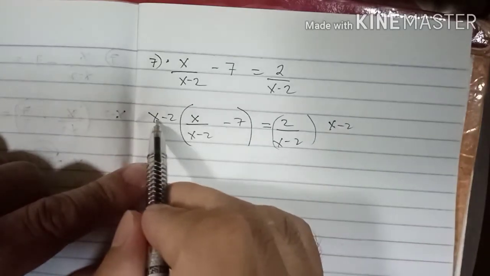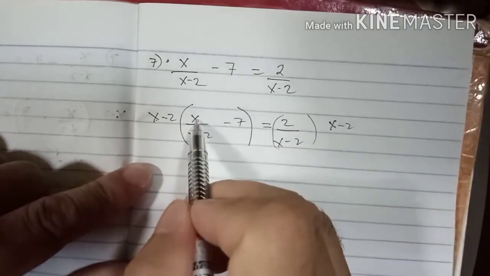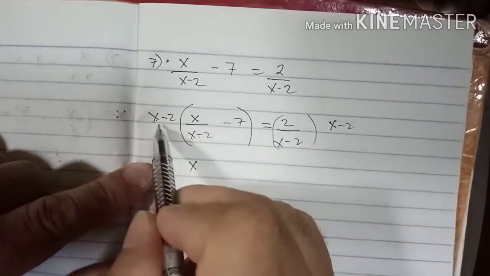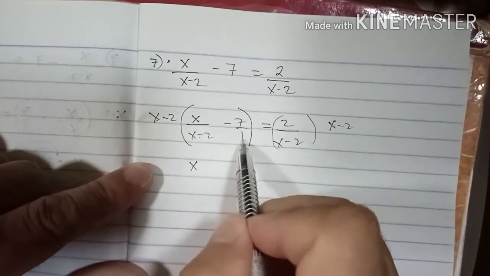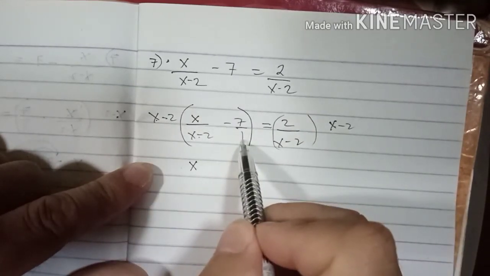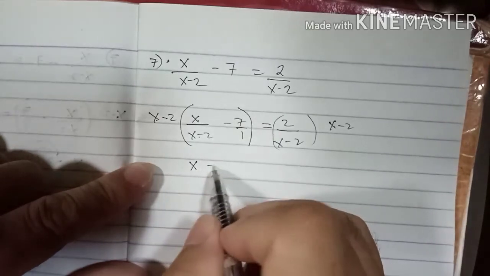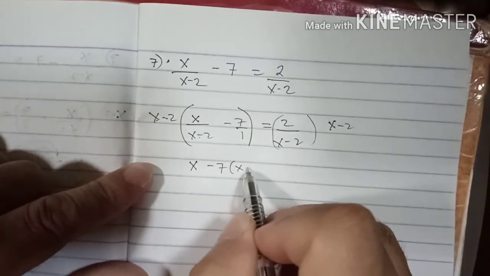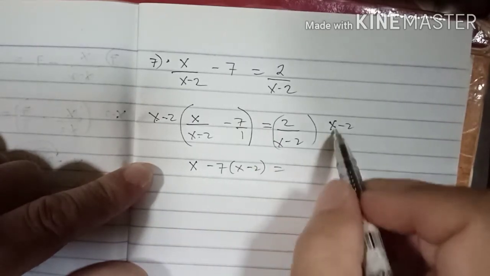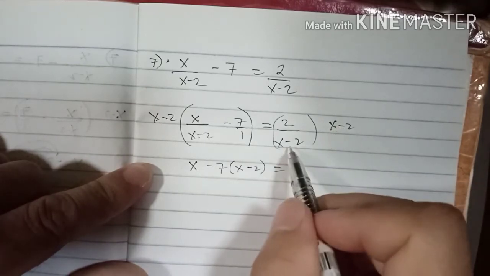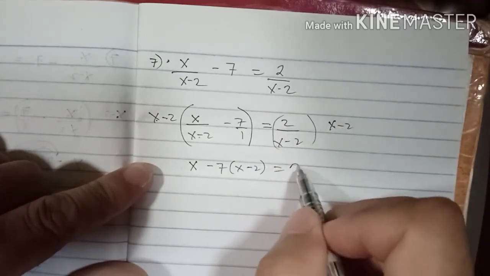Okay, now let's divide x minus 2 divided by x minus 2. That's 1 times x, that's x. x minus 2 divided by 1, understood there is 1 here, that's x minus 2 times negative 7, that's negative 7 times x minus 2 is equal to x minus 2 divided by x minus 2, that's 1 times 2, that's 2.